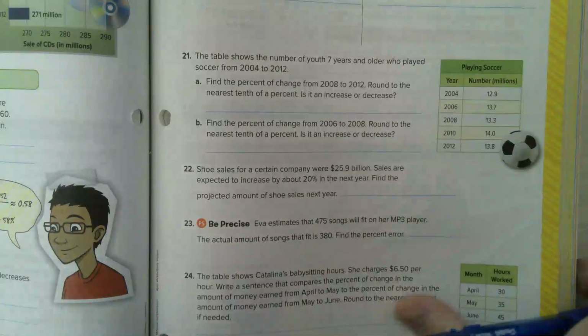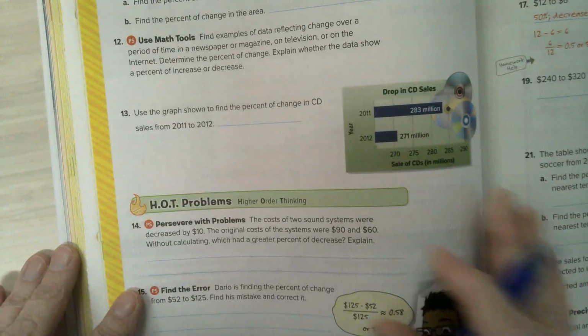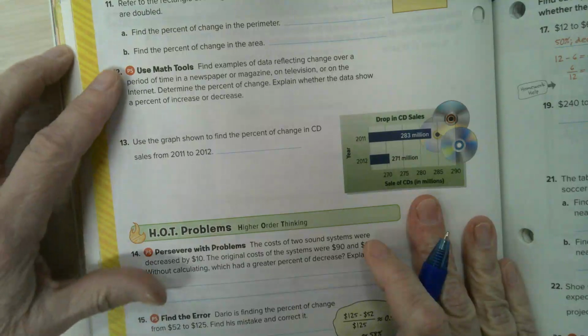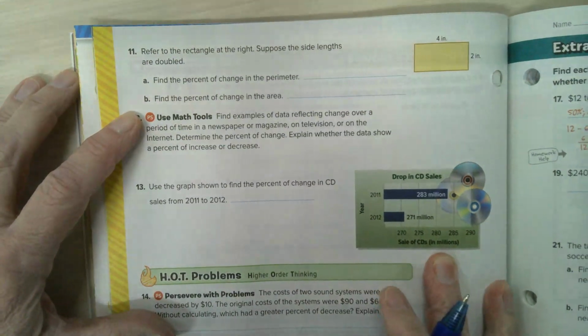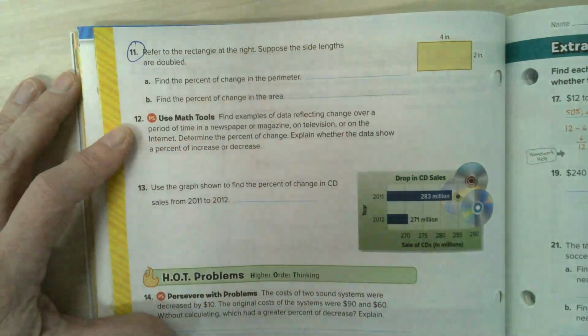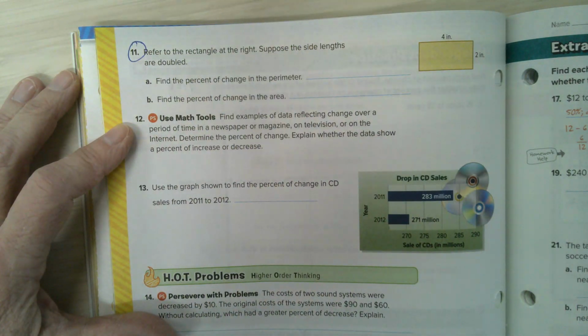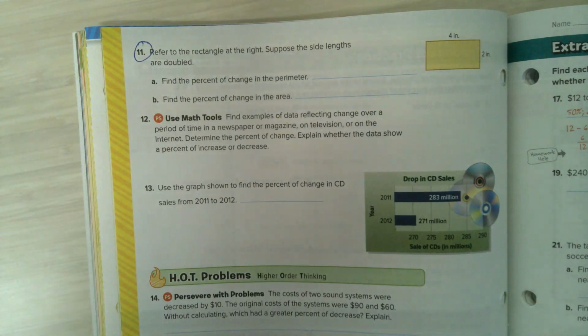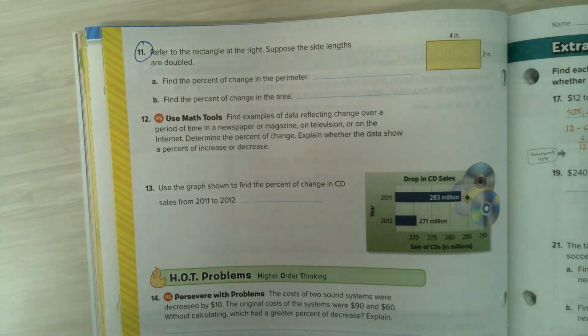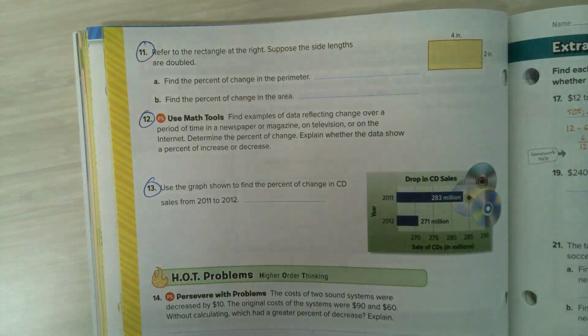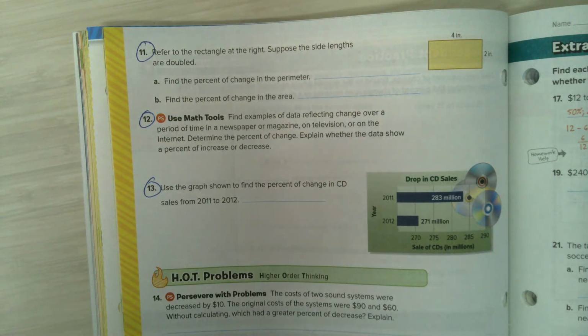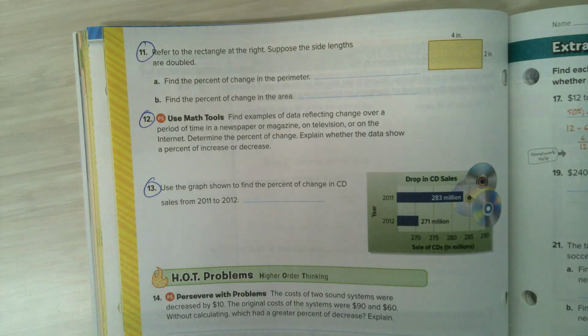Let's turn the page. And I would like for you to do number 11, 12, and 13. And I think that'll be it for today. None of those asks for the percent of error. We're just doing percent of change. So on page 148, you'll do 11, 12, and 13.